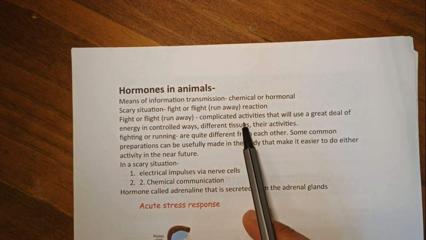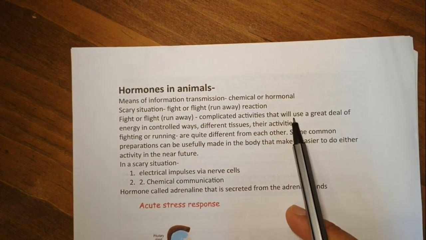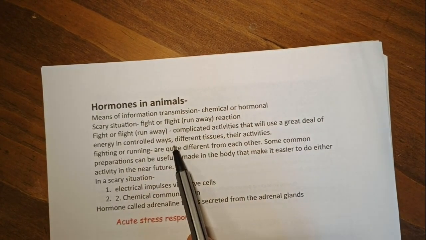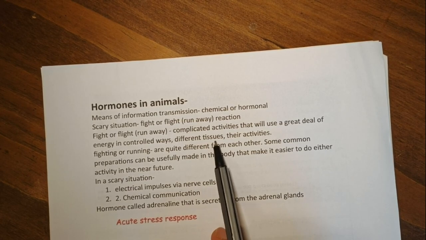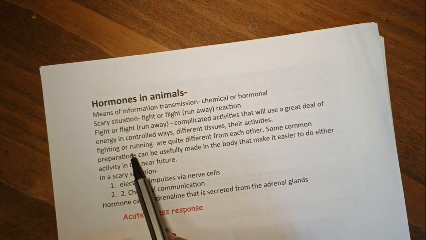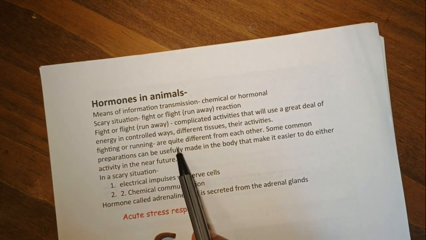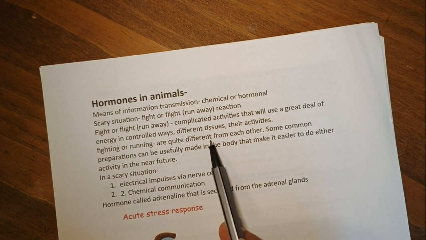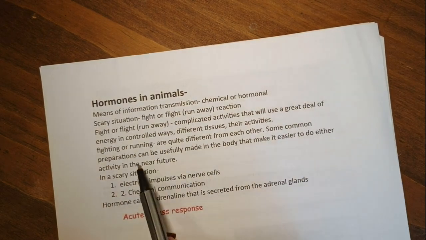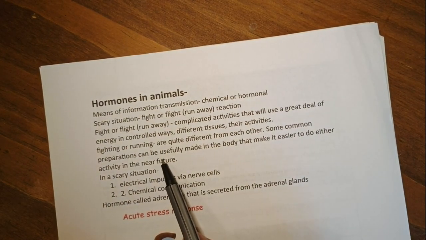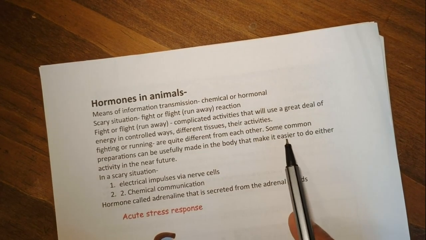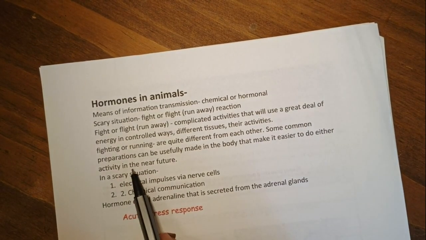This involves complicated activities that will use a great deal of energy in controlled ways. It will involve different tissues and their activities. Now fighting or running, these are two different activities from each other, but both need some common preparation that can be usefully made in the body that makes it easier to do either activity in the near future.